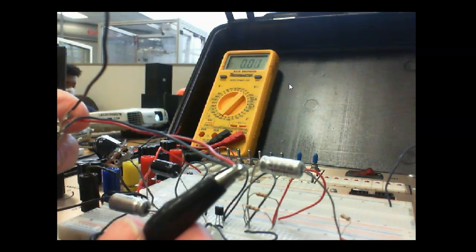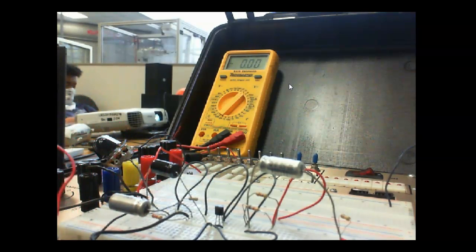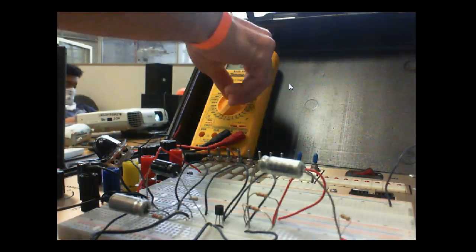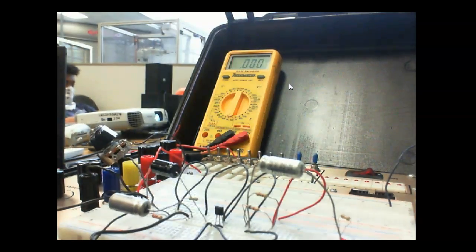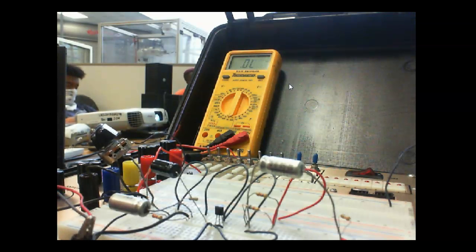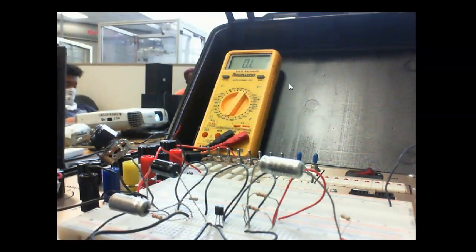I jumped it across two of them. Then I'll measure over to this guy right here. So the input impedance is about 8K.